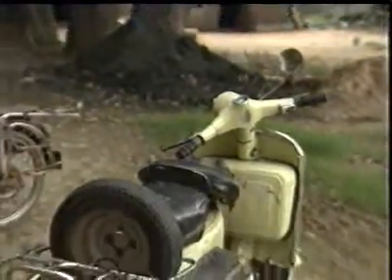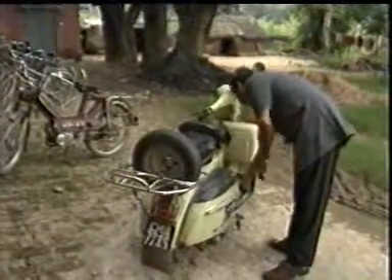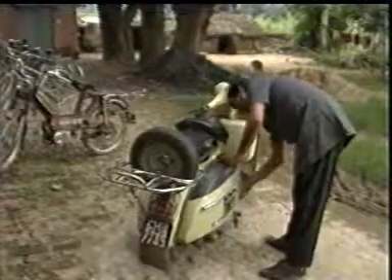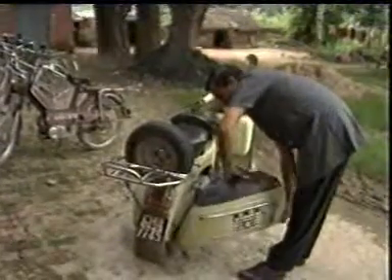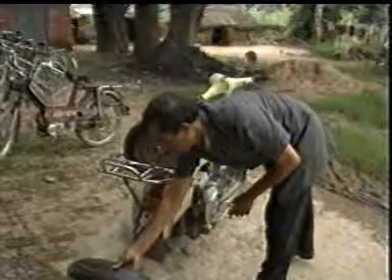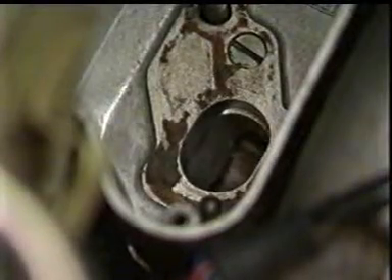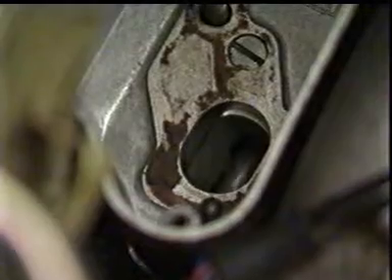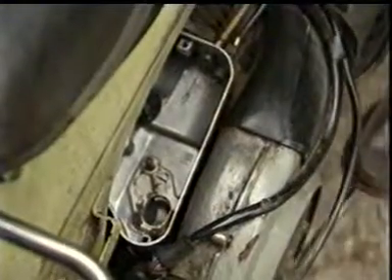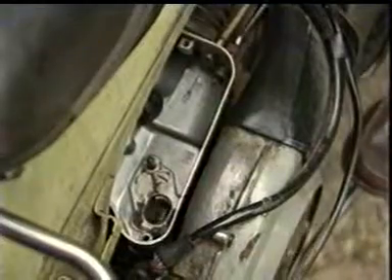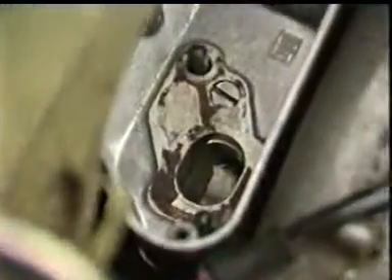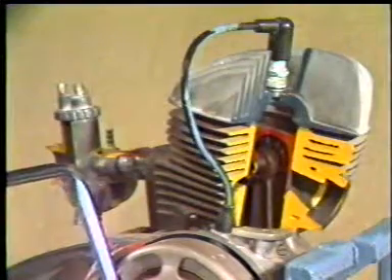Before fitting the carburetor back, let us see how the fuel is sucked into the engine. In two-stroke engines, the fuel is sucked either through the crank or through the piston as shown.